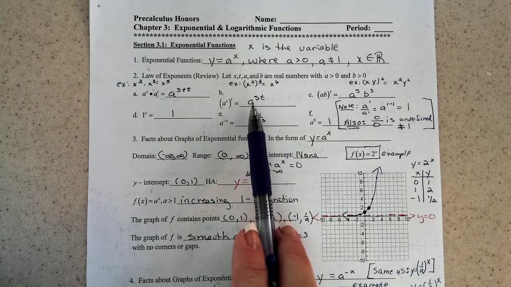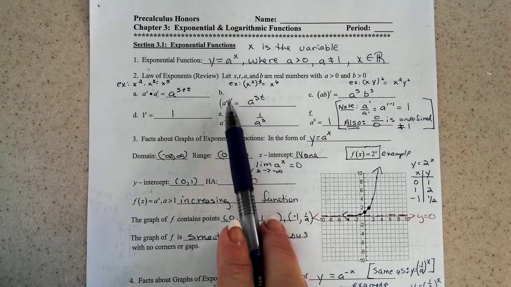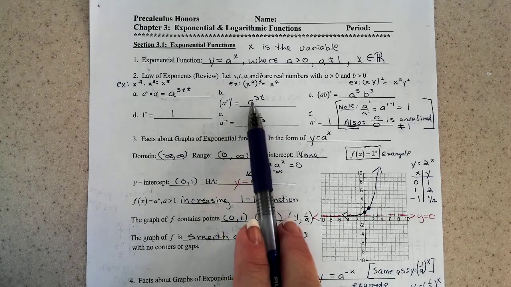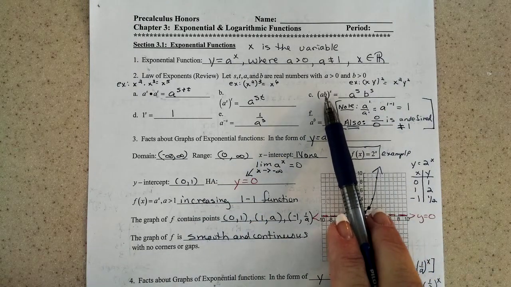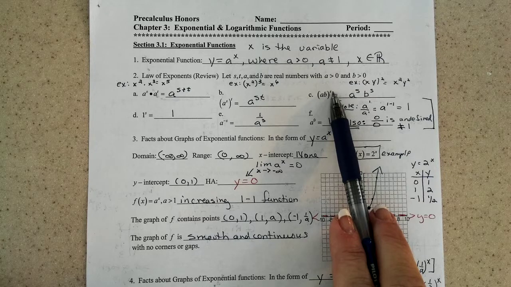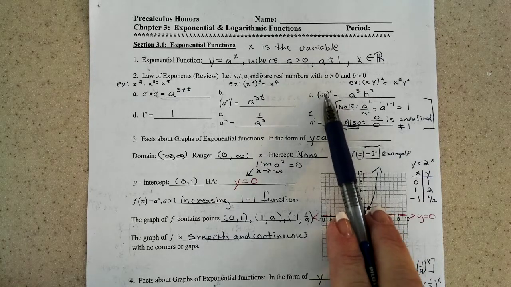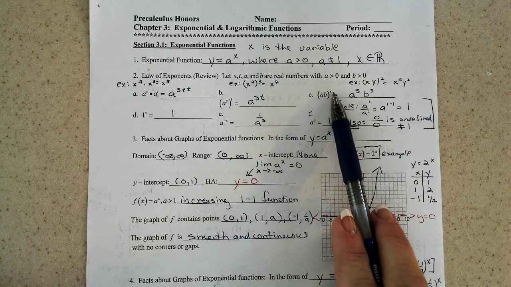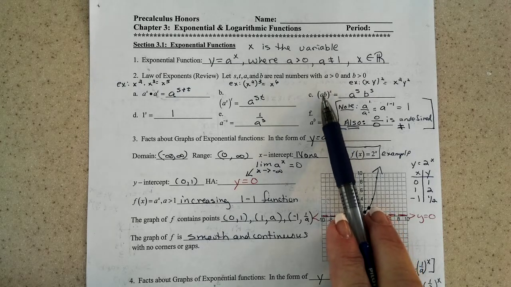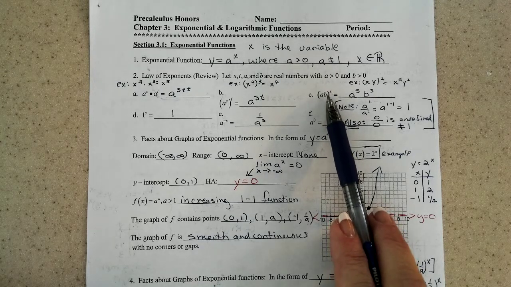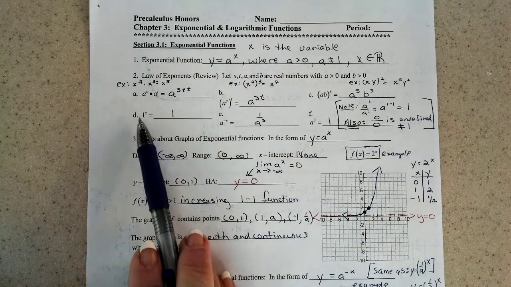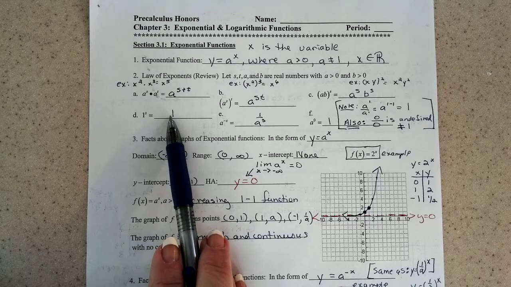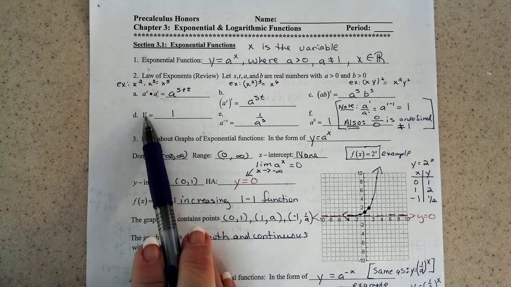The second rule: when we raise a power to a power, we multiply the exponents. a to the s, raised to the t power, is a to the s times t. Sometimes we have an exponent outside of parentheses where a and b are multiplied, so you can distribute exponents across multiplication. You cannot distribute exponents across addition or subtraction. 1 raised to any power is going to equal 1, including 0.